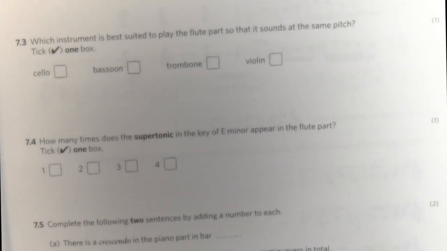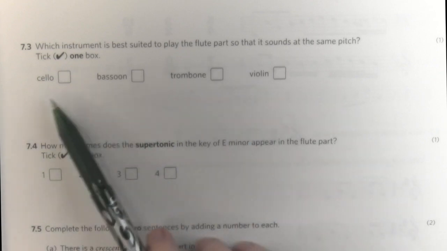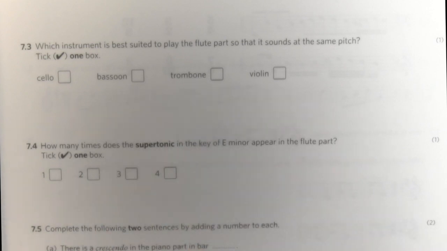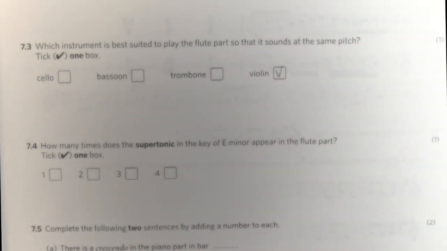Perfect. Question 3 and 4. In question 3, we need to select an instrument that would play the flute part without struggling or without sounding funny. And I think the only one is the violin, because the other ones are too low. They read in bass clef, so I think it's the violin.